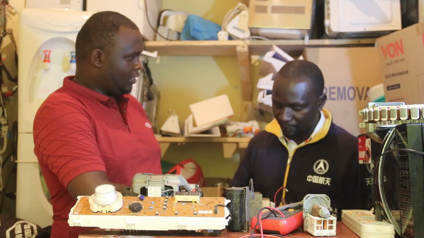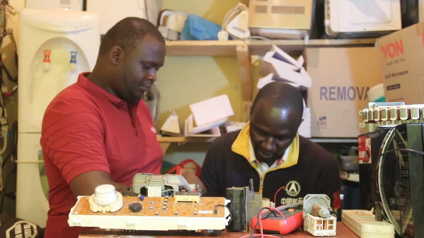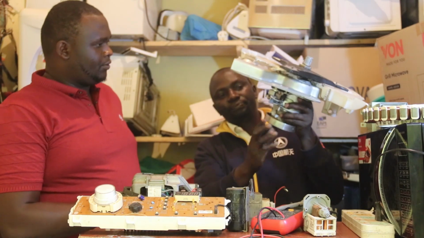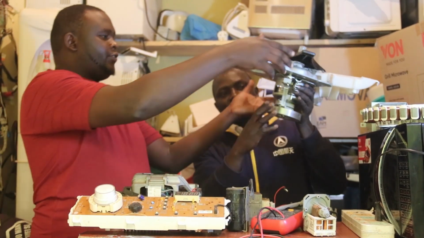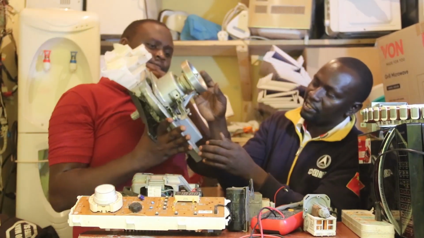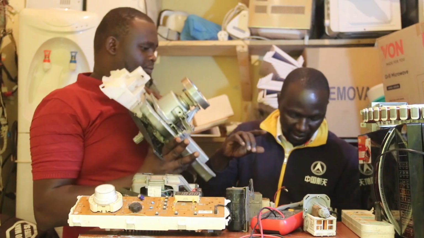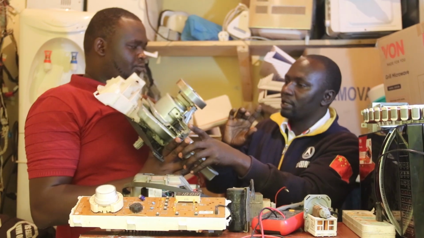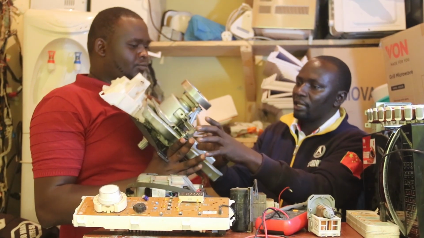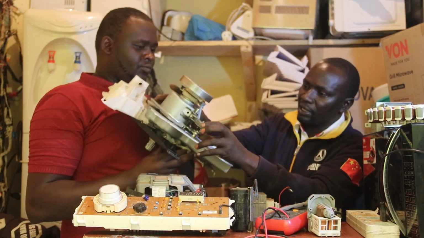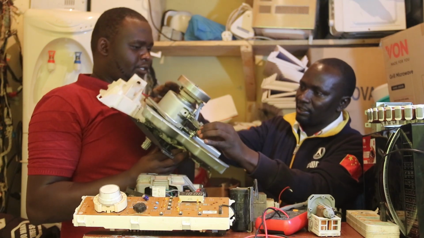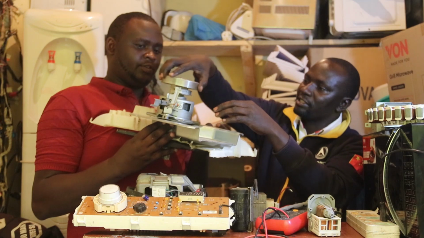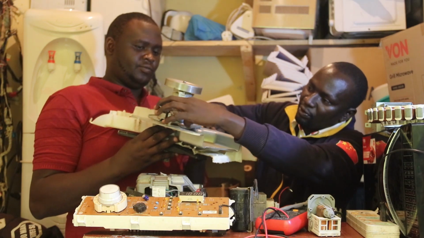Let me show you from this. This is damaged, but here, as you can see, let me hold it for you. As you can see, there's something that connects to this gearbox. When it's washing, it pulls this stuff like this. That's the pulley. It's holding this, and now it's holding it from here.